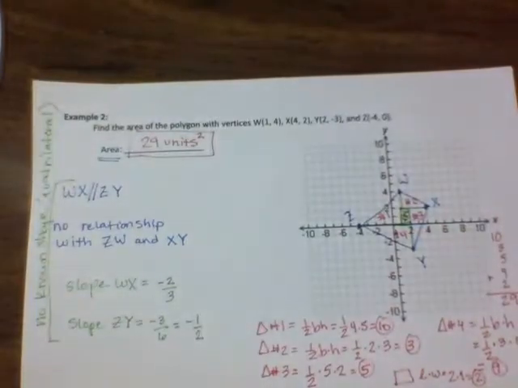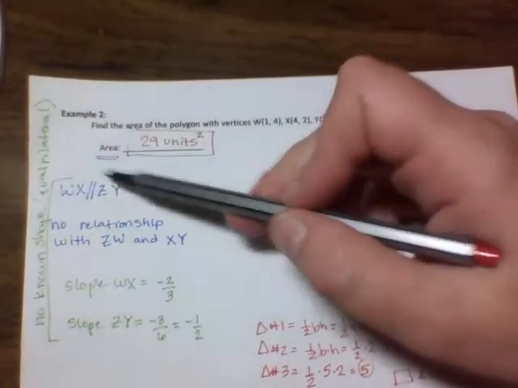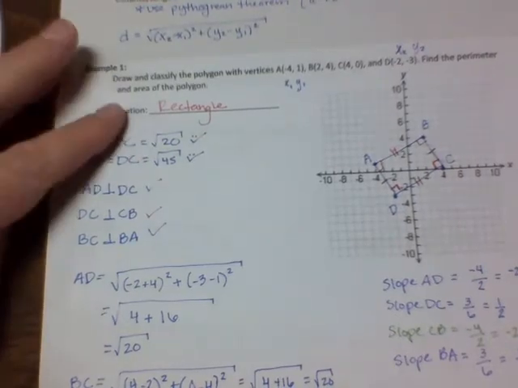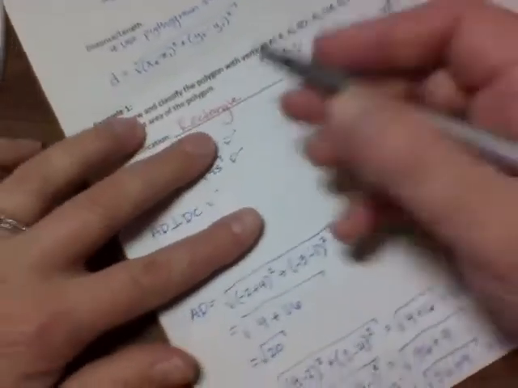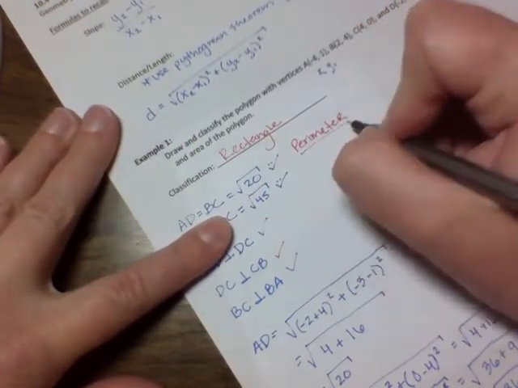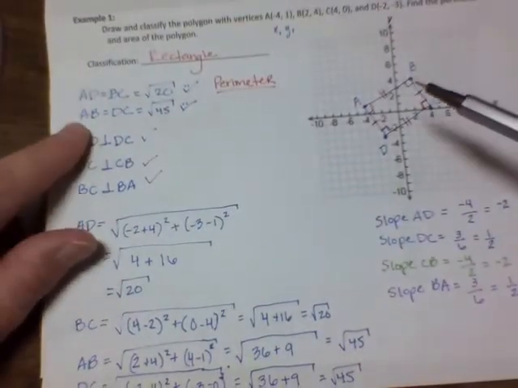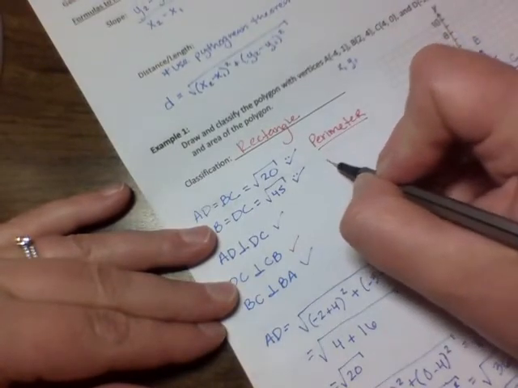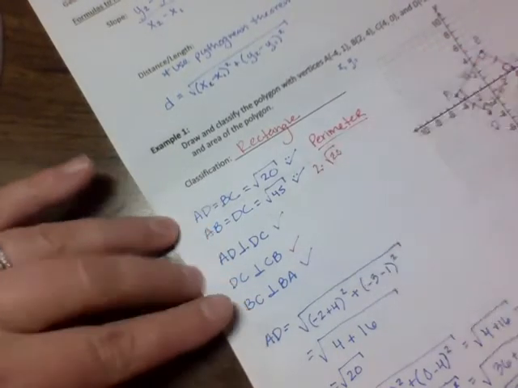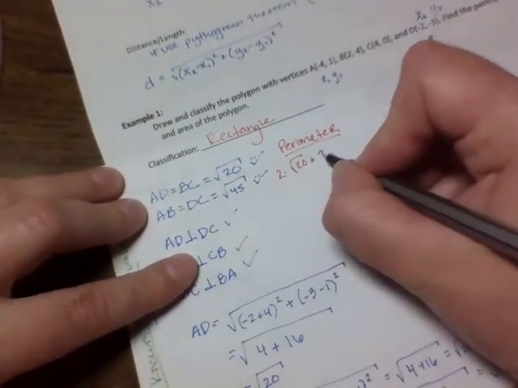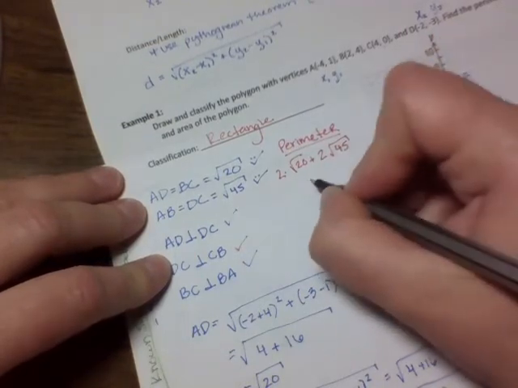All right, now noticing this previous example, we didn't quite answer it because it did say find the perimeter and the area. So we are going to want to do that. One more piece of example 2 is to find the perimeter. Since we did already find the length of all of these sides, we're going to have a square root of 20, but two of them for AD and BC, so for these two sides. And then we're going to add that to 2 square roots of 45 for the perimeter.